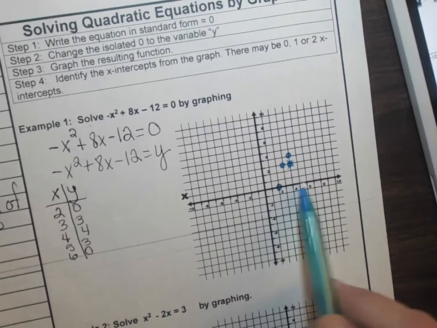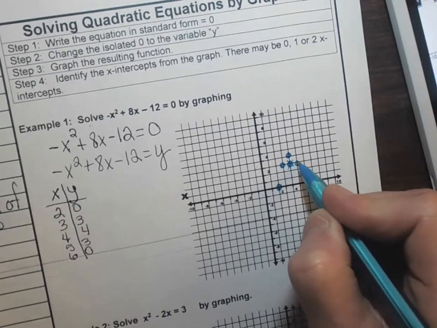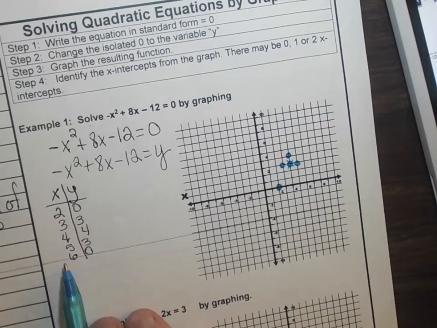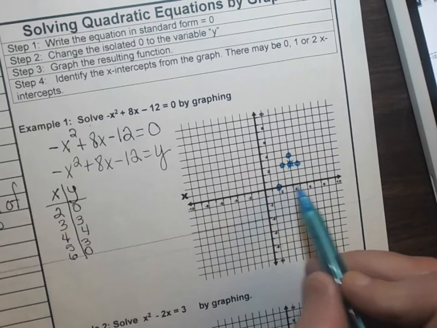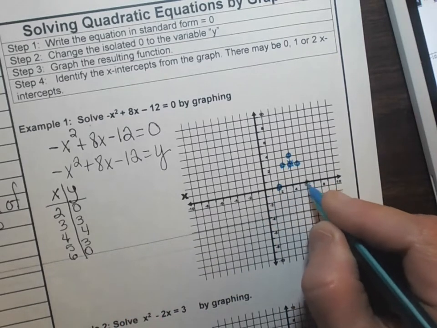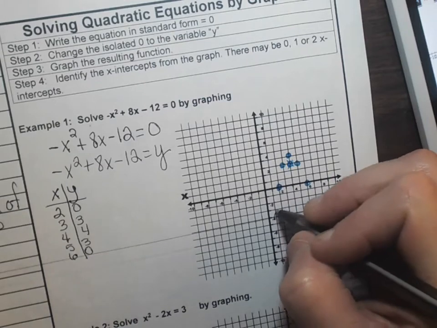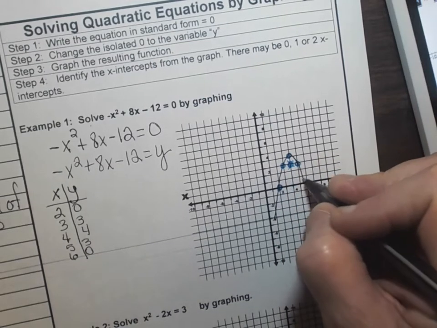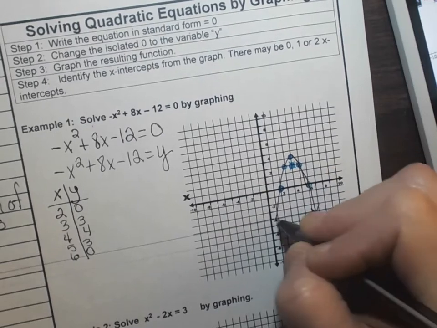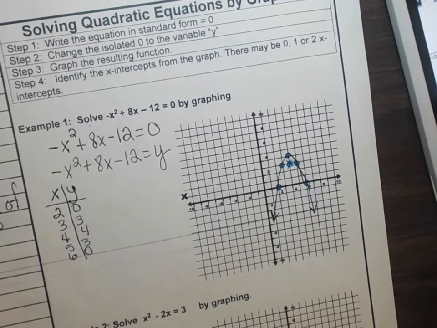So I'm going to go across 5, up 3. And finally, my fifth point is the point 6, 0. So I'm going to go right 6 and not move. I'm going to connect the points very quickly, or sketch them, and you get your U shape, which again is called the parabola.